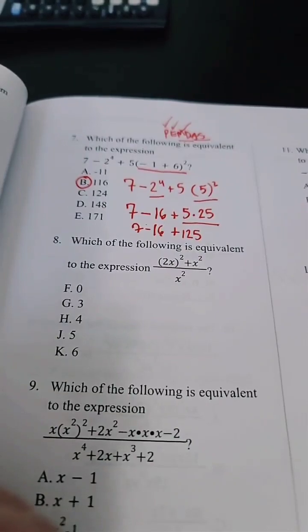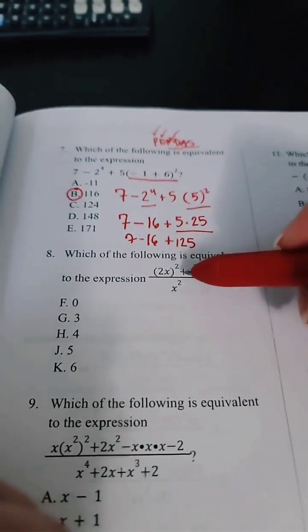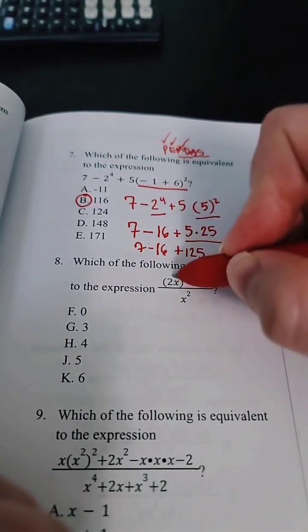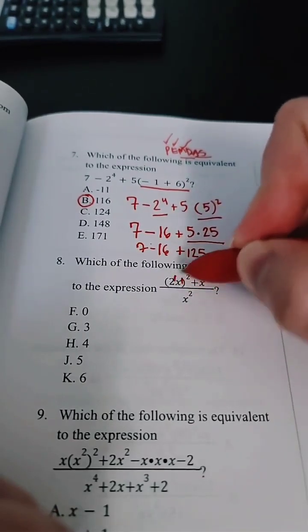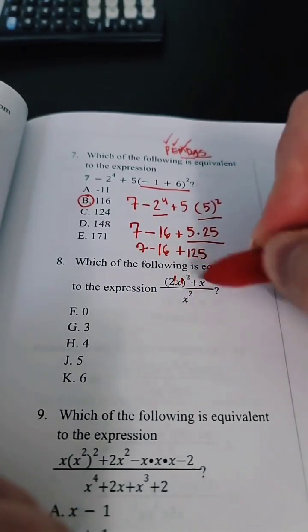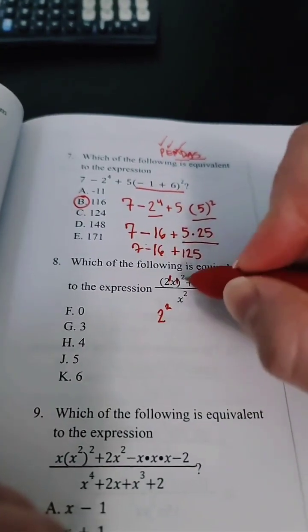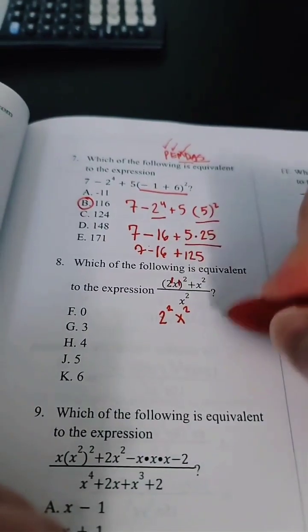So now we're going to go to number 8. It says, which of the following is equivalent to this expression right here? So we're going to use the power to a power rule right here. So remember, this is technically 2 to the first power and x to the first power. So if we're doing the power to a power rule, we have to multiply the exponents. So 2 to the 1 times 2 is just 2. And then x to the 1 times 2, which is just x squared, basically.